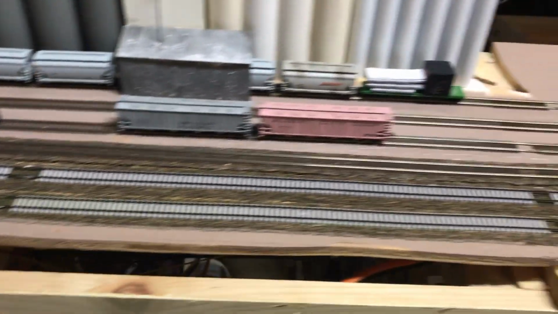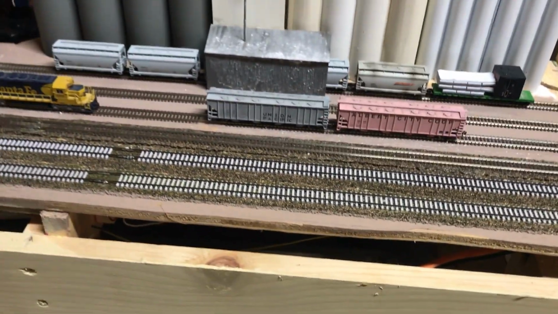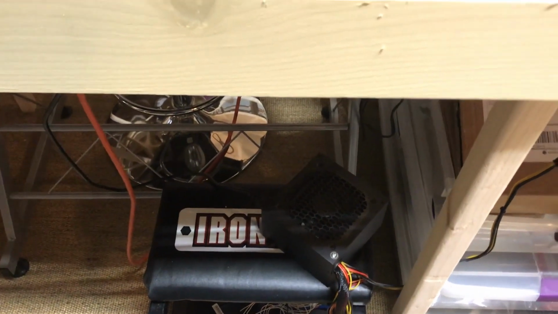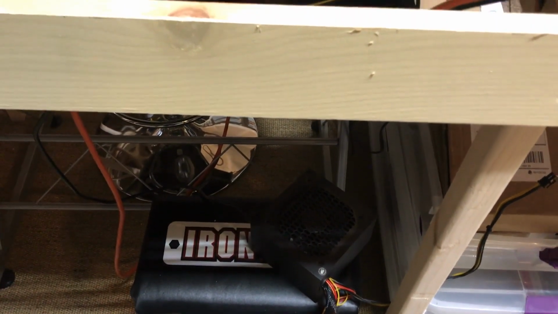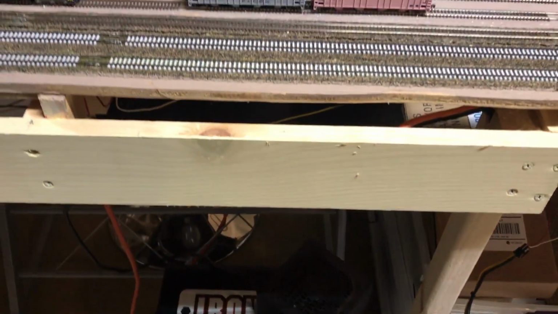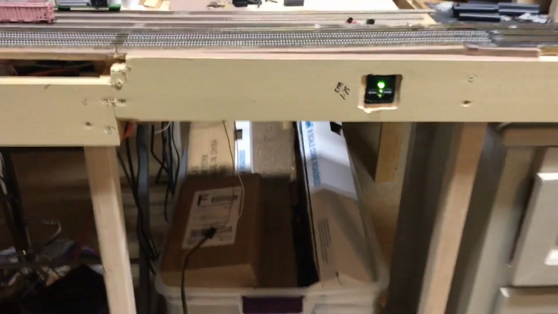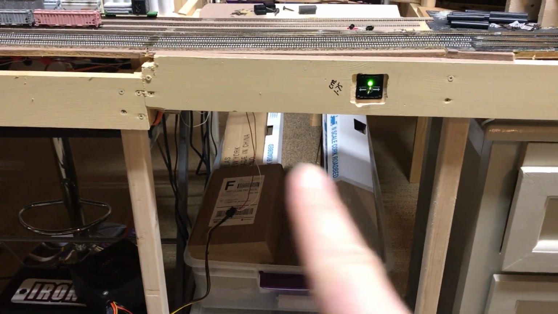So I have a DC bus now underneath this part of the layout, and it'll start working its way around the rest of the layout. I'm just using a power supply for now. I've got to actually permanently mount that, so I haven't got there yet, but I will shortly. I need to make a power panel that's going to sit underneath this part of the layout.